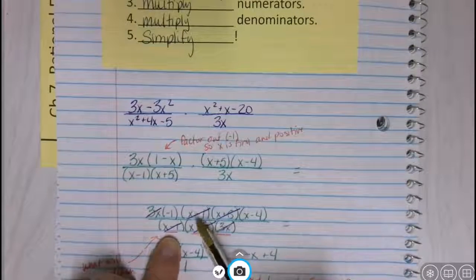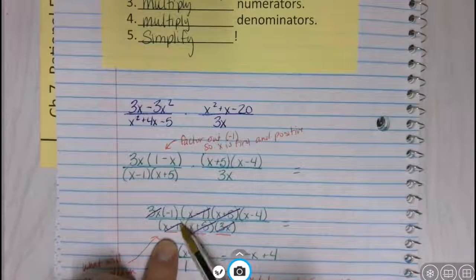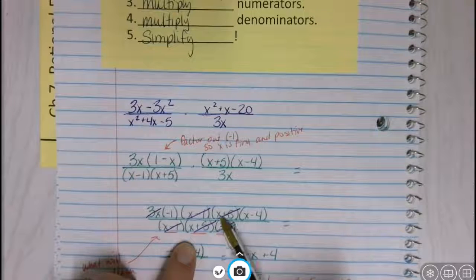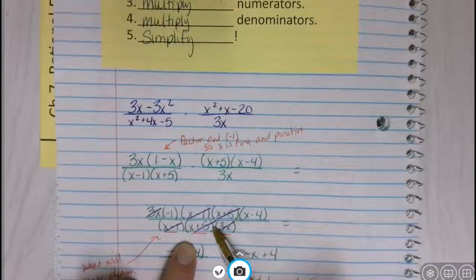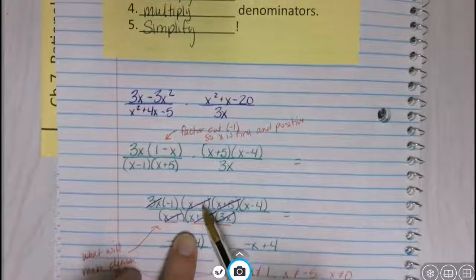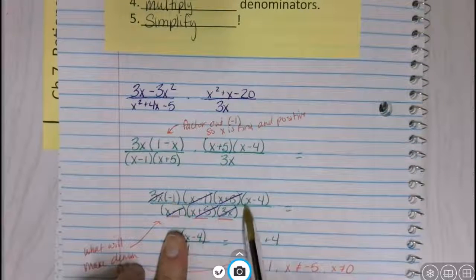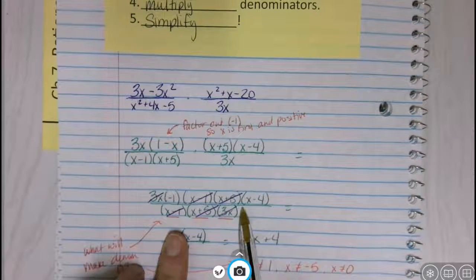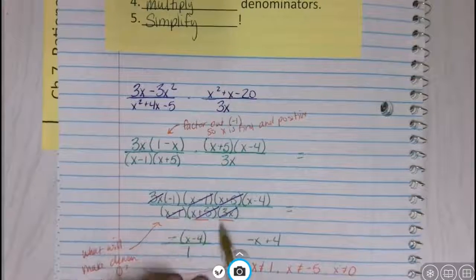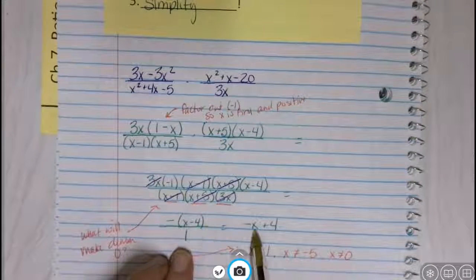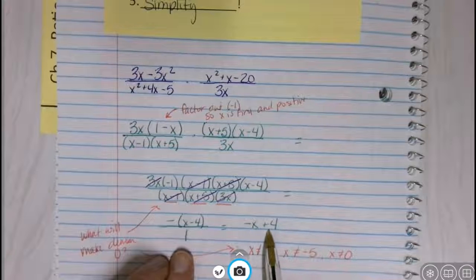I see I have an x minus 1 in both the numerator and the denominator. I have an x plus 5 in the numerator and the denominator. So then I've gone ahead and canceled all those out. So what I'm left with is that -1 and this x minus 4 in the numerator, and nothing's left in the denominator. Okay? So to fully simplify that, I end up with a -x plus 4.